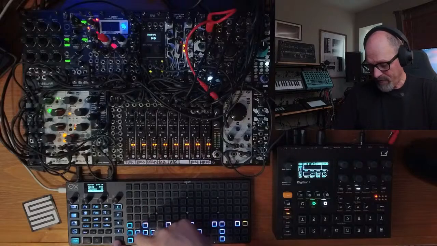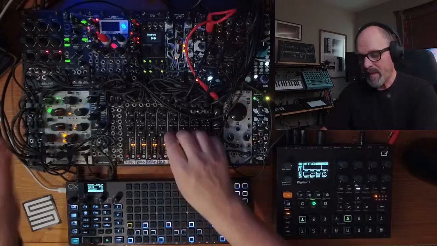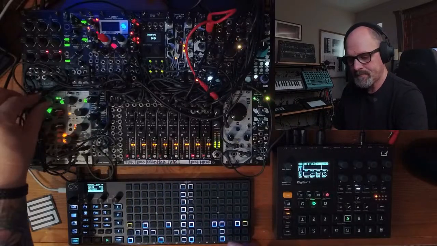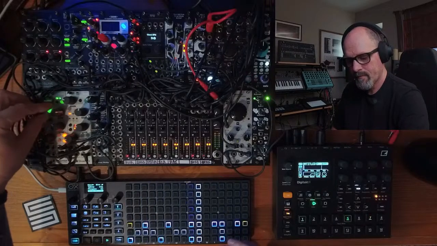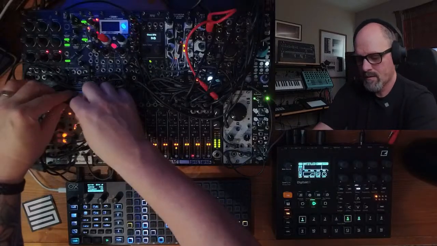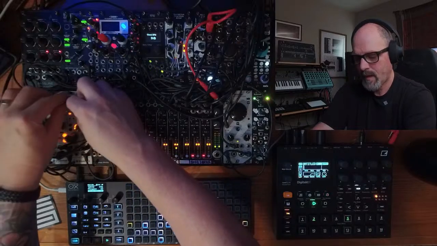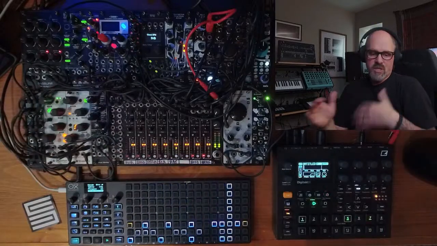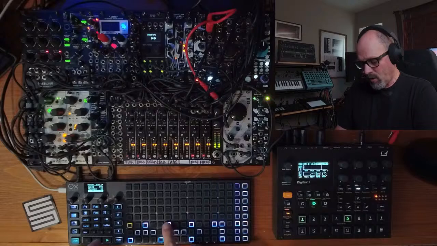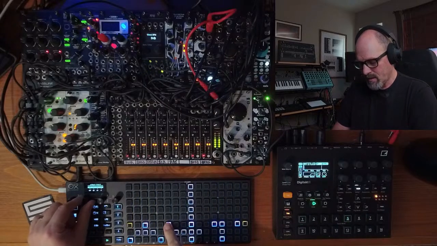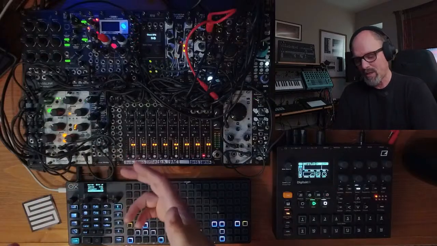So if I get it onto more of a tonal sound, this is again just playing the root notes, so that's an E, but I can hold this down and I can change up the notes. Oh, but I don't have the CV plugged in to do the tone on that because I'm not really doing it with tone, but I can.